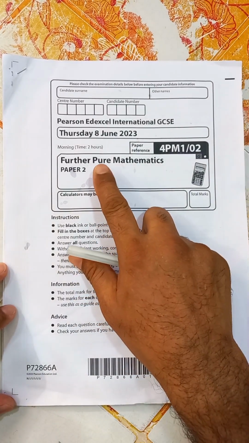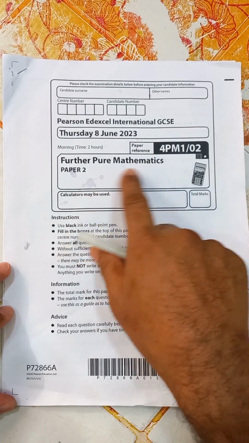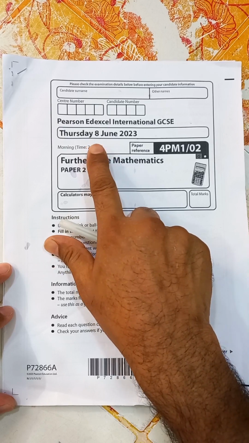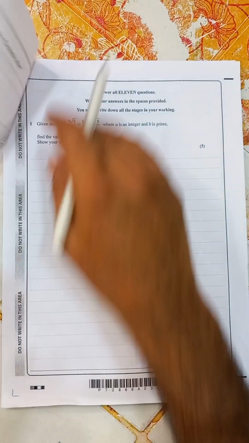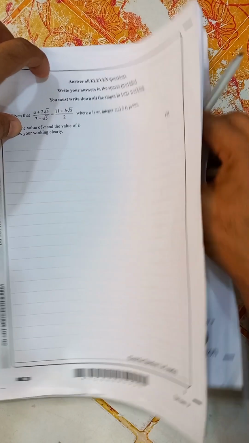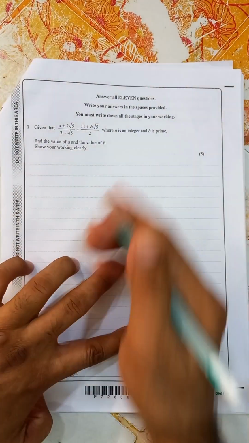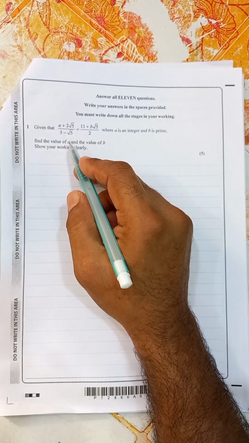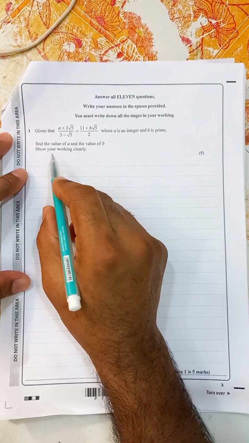Today we will solve Pearson Edexcel International GCSE Further Pure Mathematics Paper 2, O level, May-June 2023. Number 1: given (a + 2√5)/(3 − √5) equals this, where a is an integer and b is a prime number. Find the value of a.